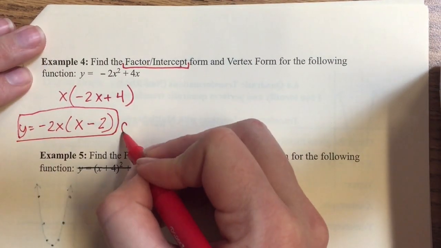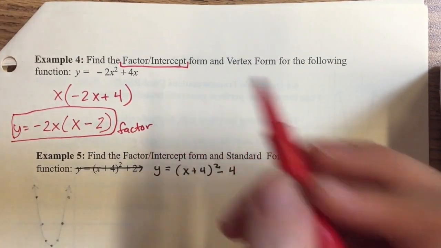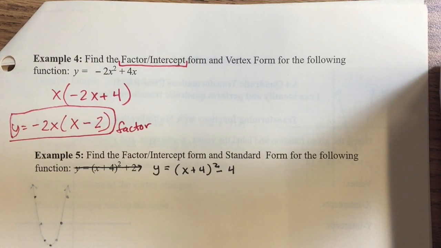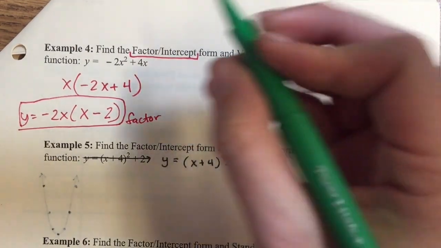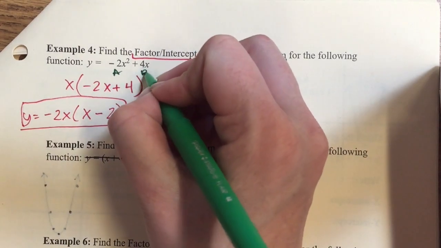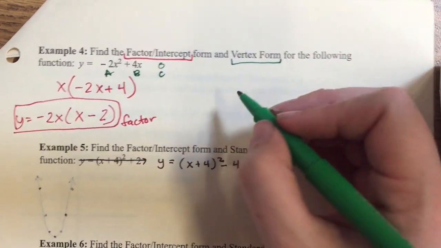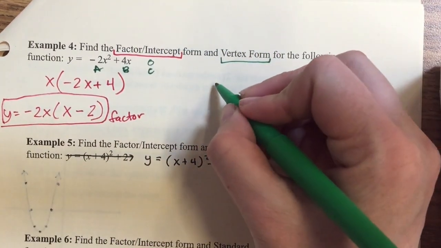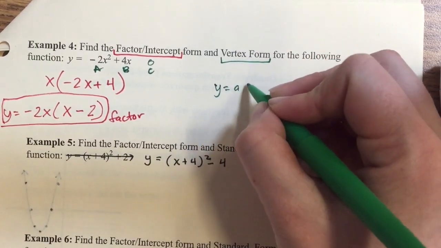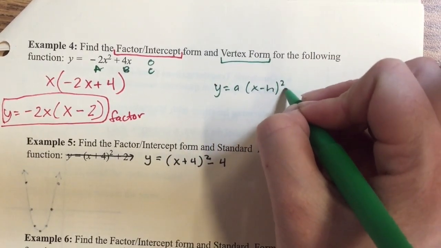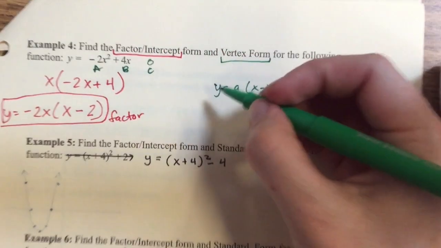So that is factored. Then it wants vertex form. Here's my a, b, c, which would be 0 if I needed it. Y equals a(x minus h) squared plus k. I know a is -2.